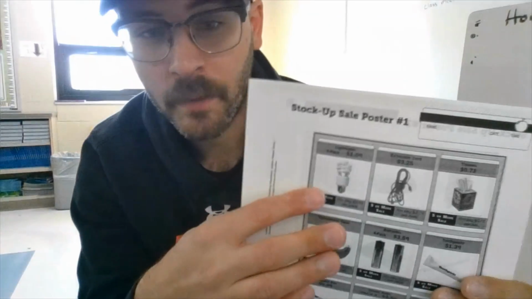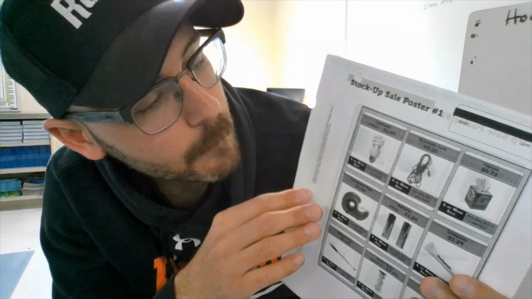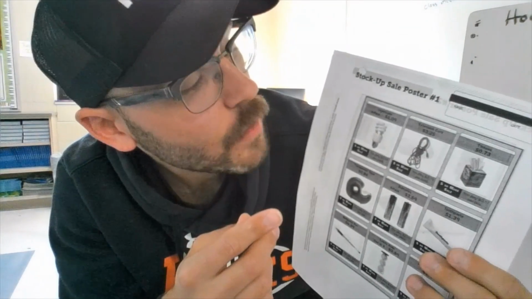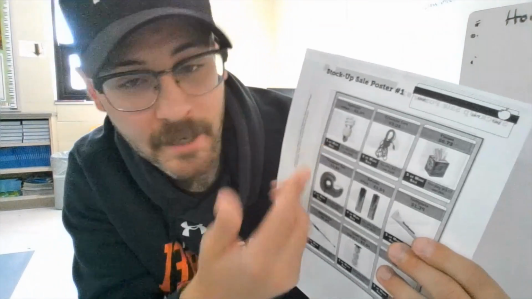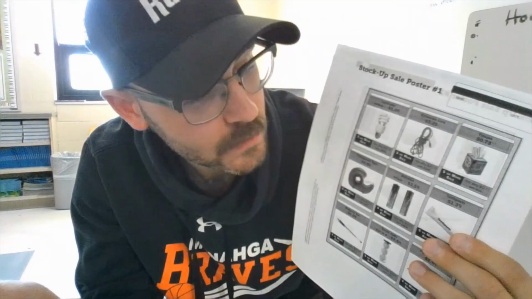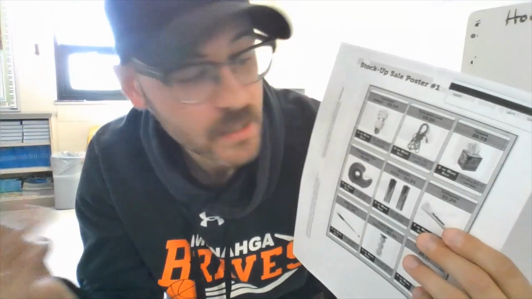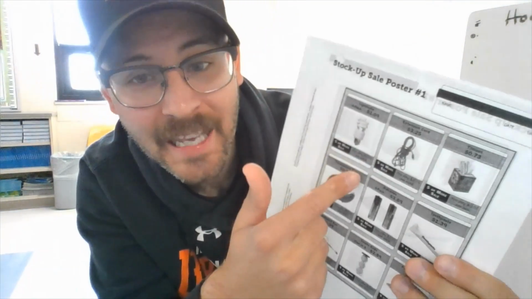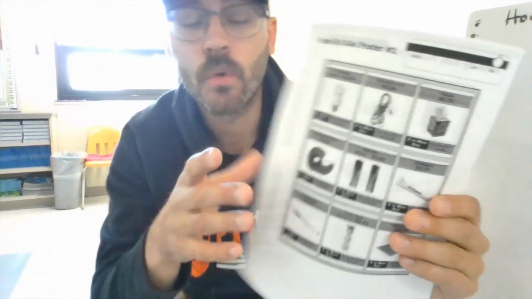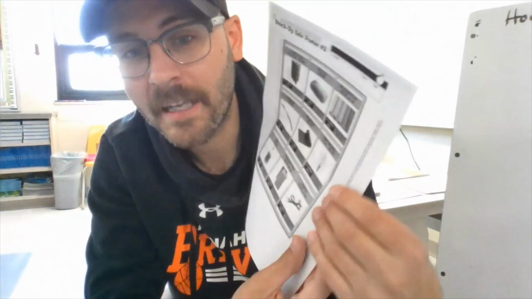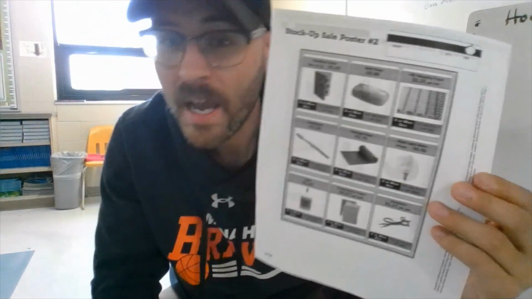Same thing applies for maybe like this light bulb. I'll go to it. It says light bulbs, a 4-pack cost $1.09. But if you decide to buy 5 or more packs, 5, 6, 7 packs, 8 packs, well then you get a deal and it's only 88 cents per pack. So when you look through this, you make sure you pay attention to those types of details and the problems will become a little bit easier for you.